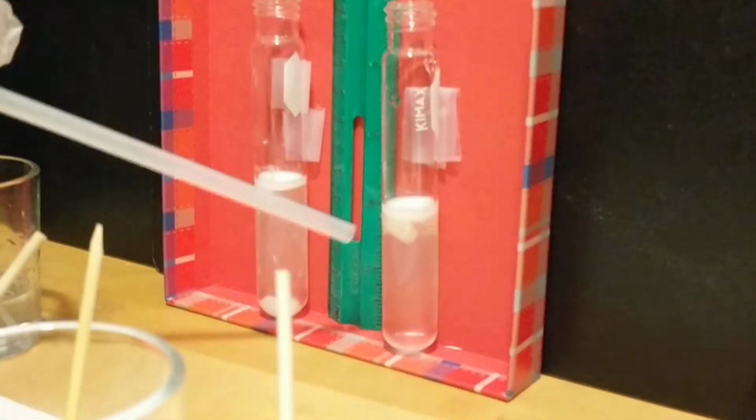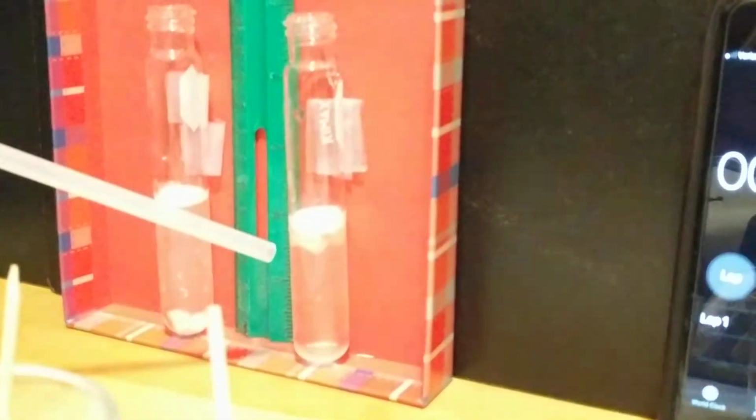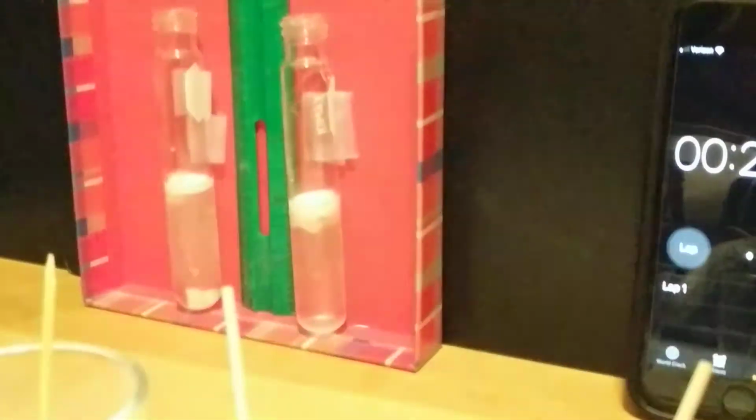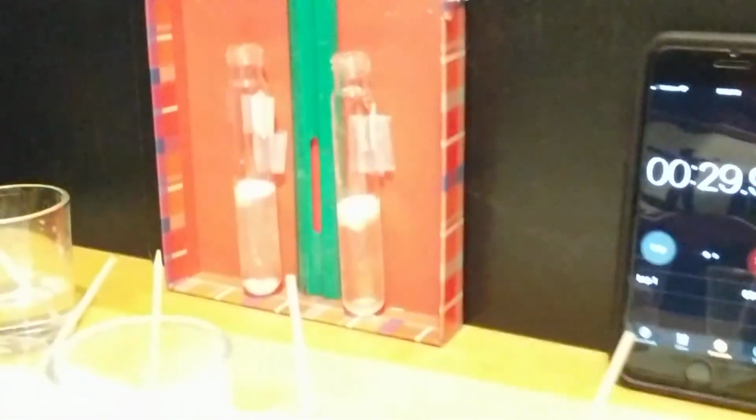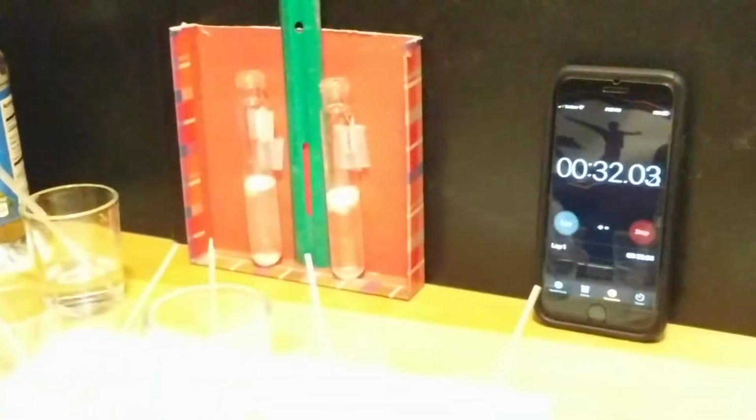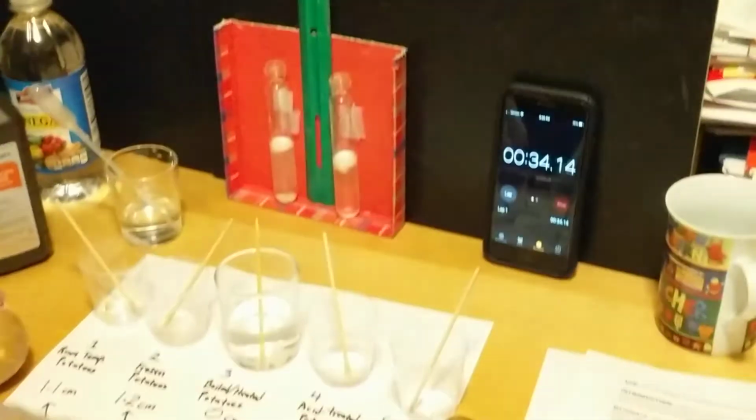Wow, I'm noticing a lot of reactions happening with the one that has been crushed. The foam is almost double the one with the room temperature potato, and it hasn't been 30 seconds yet. So this is going to go on for 5 minutes, and after 5 minutes we're going to write our data for the crushed potato on this side. So we're going to pause the video and come back after 5 minutes.